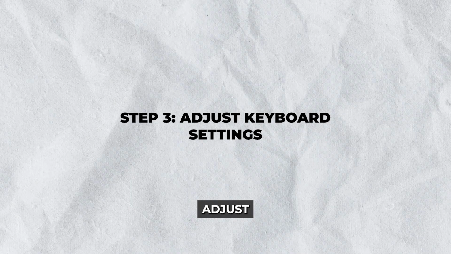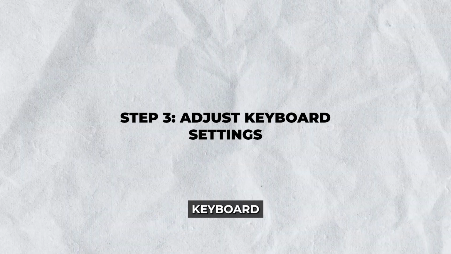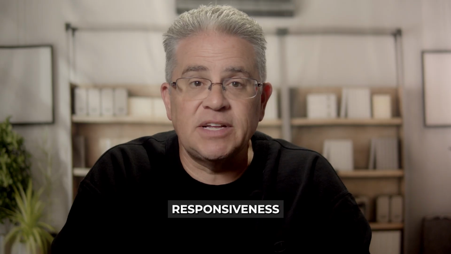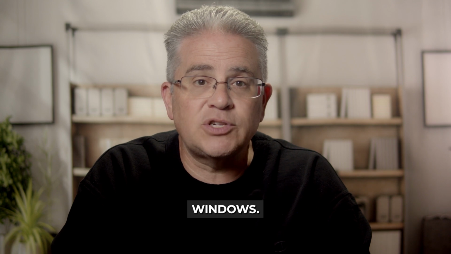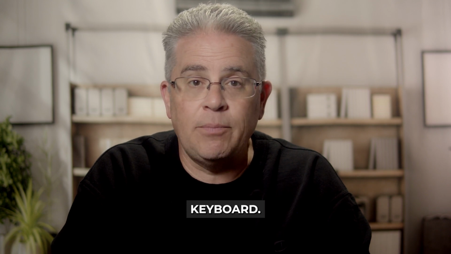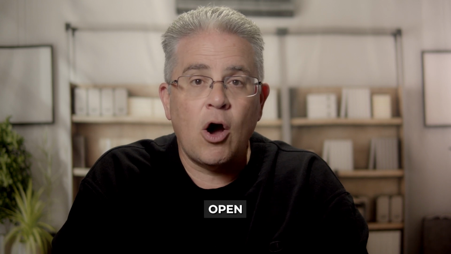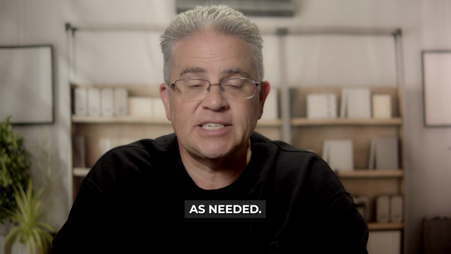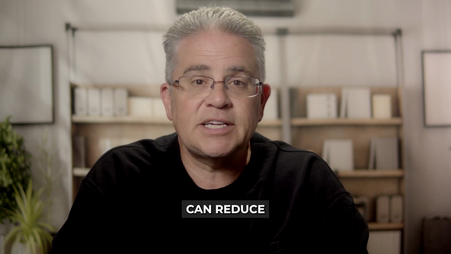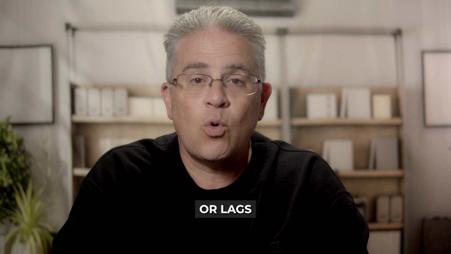Step 3. Adjust keyboard settings. Customizing your keyboard settings can help manage responsiveness and input behavior. On Windows, go to the control panel and click on Keyboard. Adjust the repeat delay and repeat rate settings to see if this resolves the misinput problem. On a Mac, open System Preferences, navigate to Keyboard, and adjust the settings as needed. Experimenting with these settings can reduce accidental key presses or lags in response.